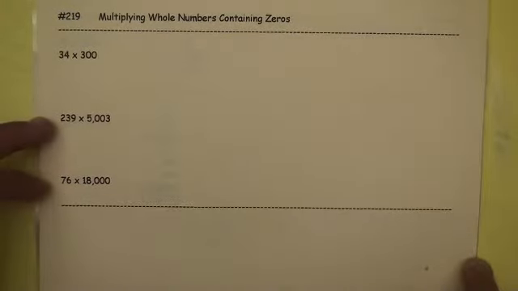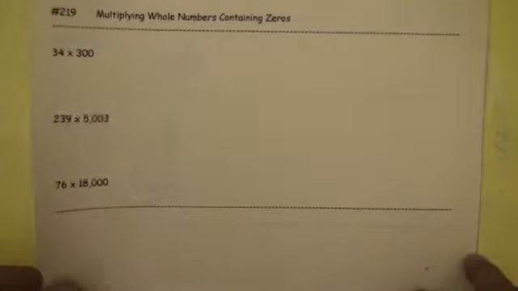Now the other two are going to require us to do a little bit of something extra here. And there's the 34 times the 300. You just kind of offset those 2 zeros to the right side to indicate that we're doing 34 times 3 100s, not 34 times 3 ones. So that's why we offset those zeros.